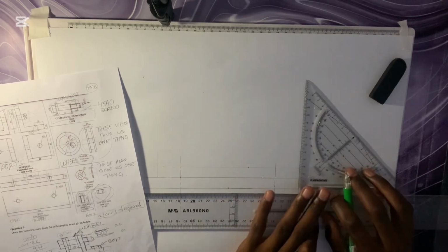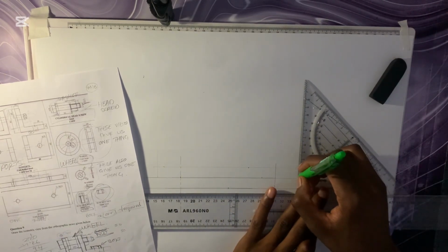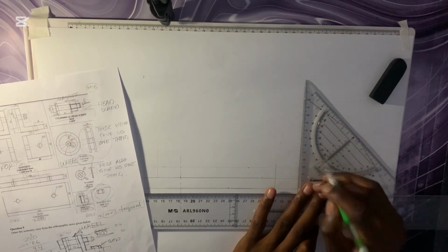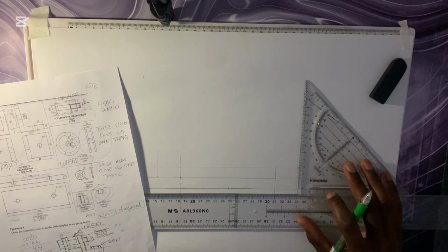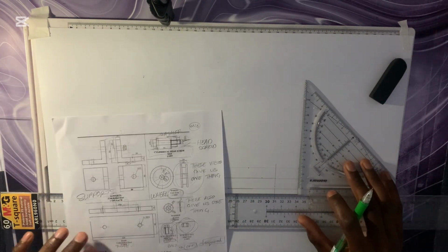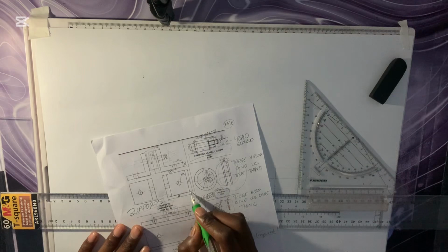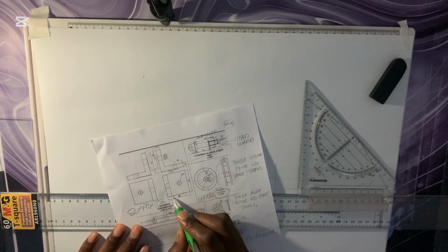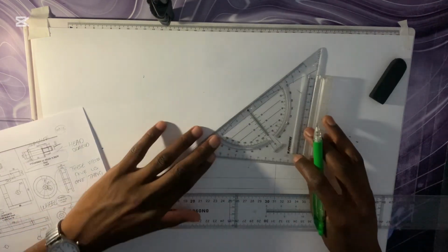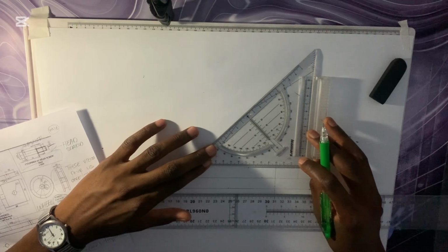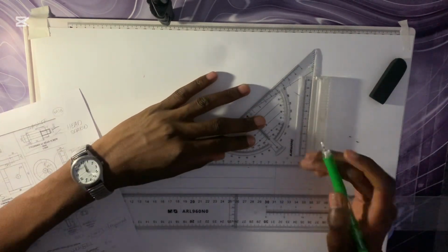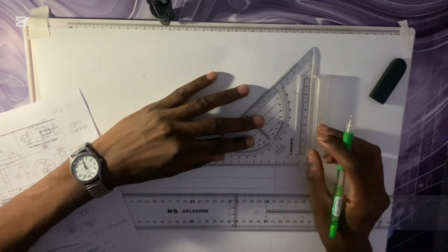Then that other side you also have to put 30 millimeters, right? Okay, so now as you can see, we have that base of those two support systems.